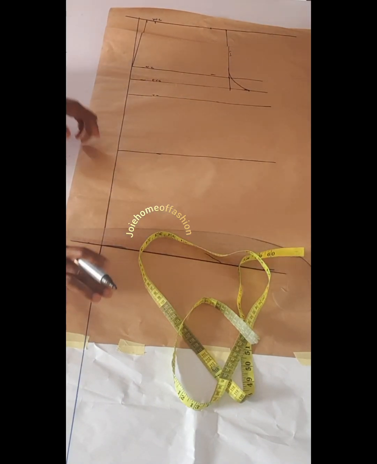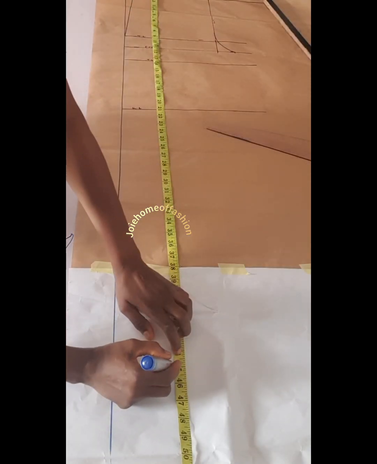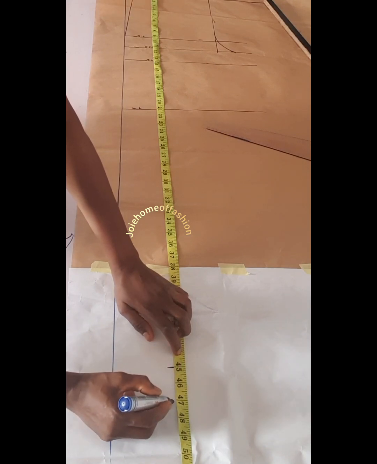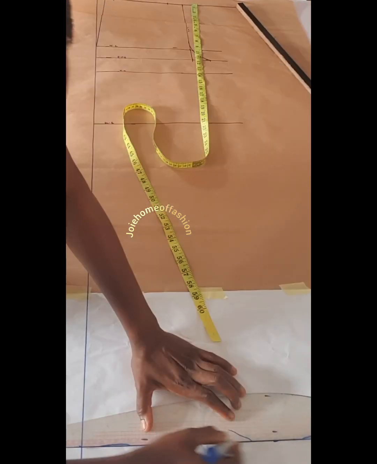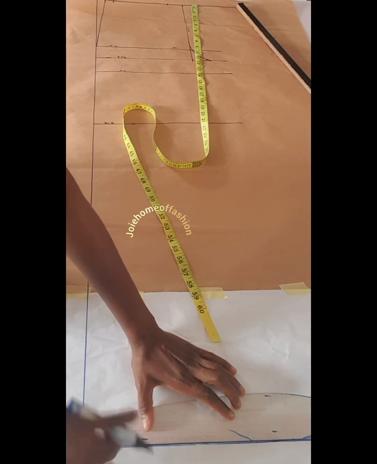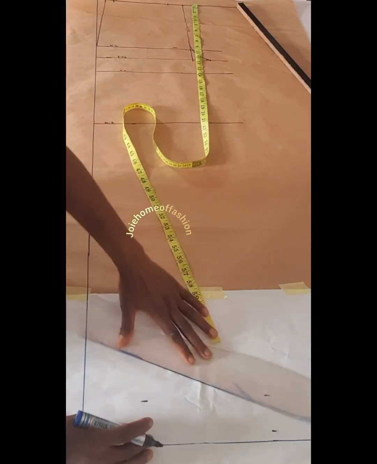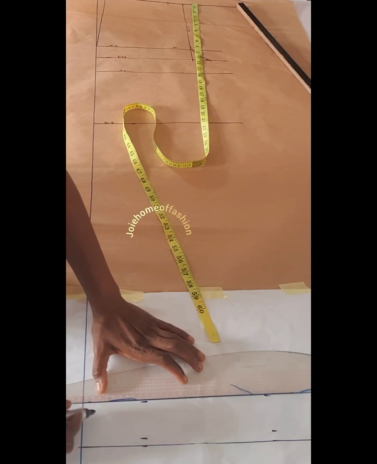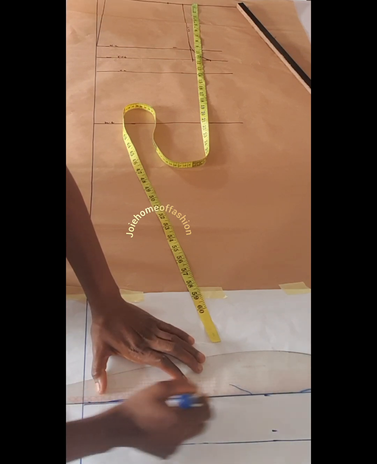So the next thing we're going to consider now is the length of the trousers. My length is 45 and I want to have 2 inches fold allowance. Okay, in fact I had to change my mind to 2.5 because I want to have allowance for my weaving, to lock the dress.